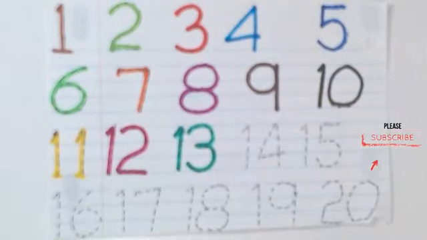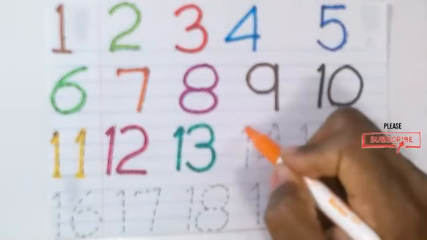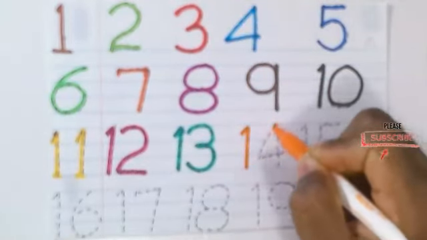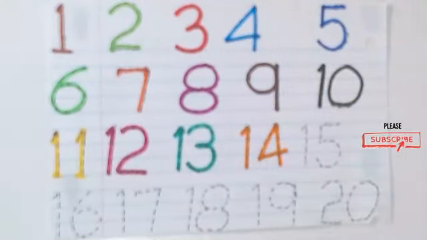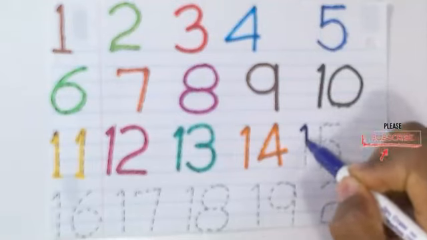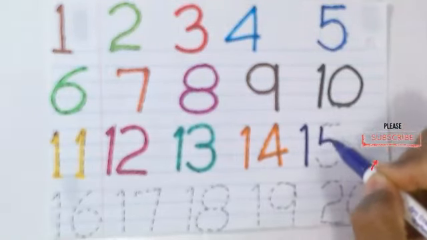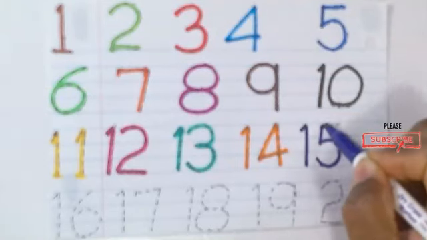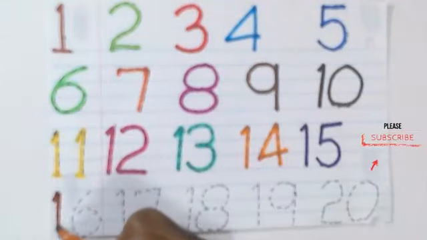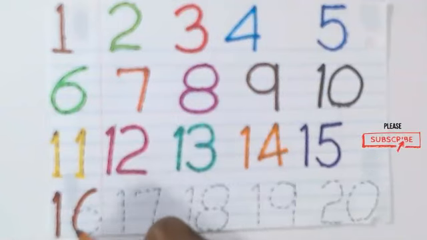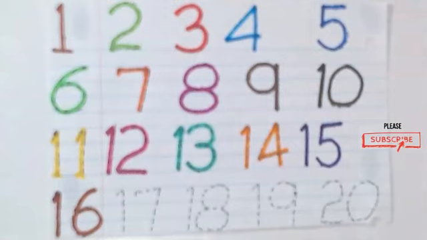The number 14. The number 15. The number 16. The number 17.